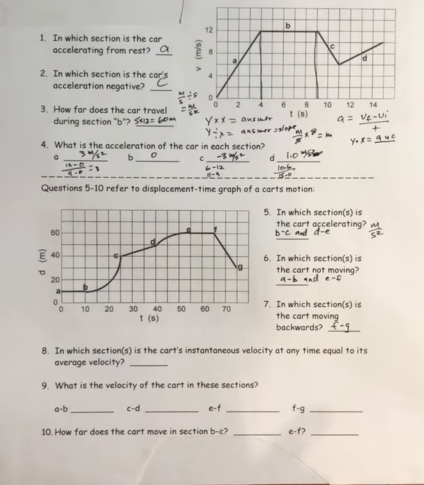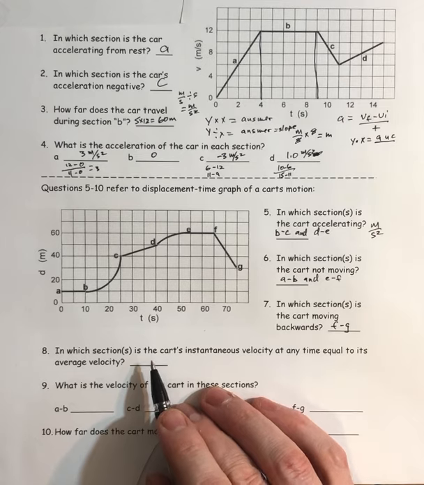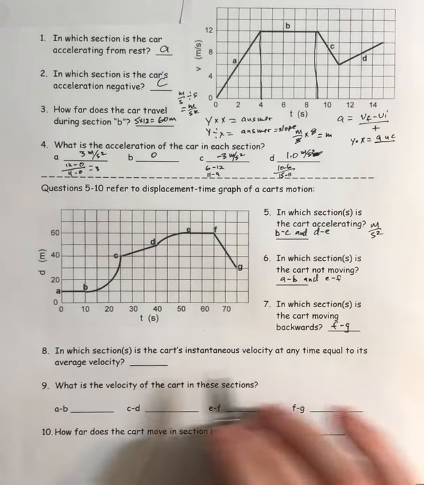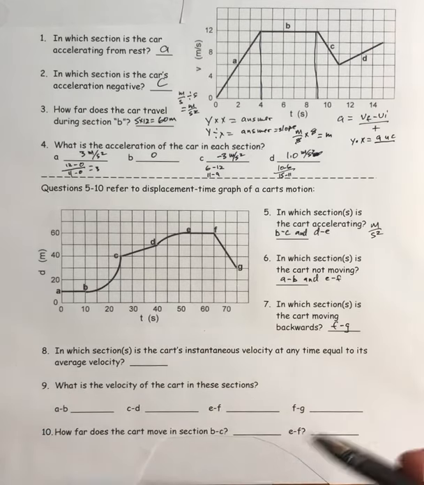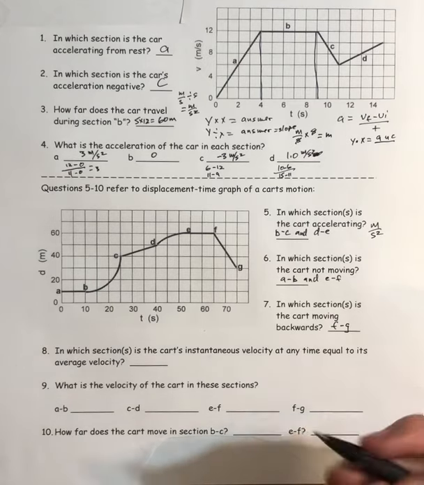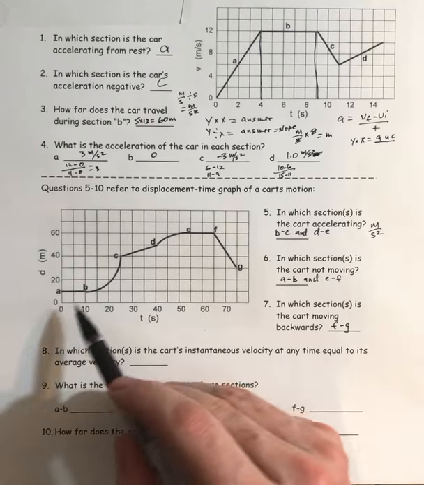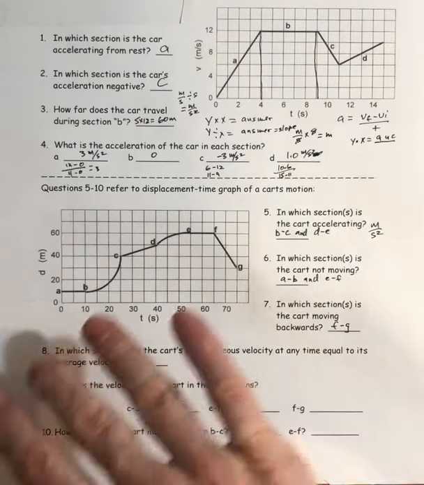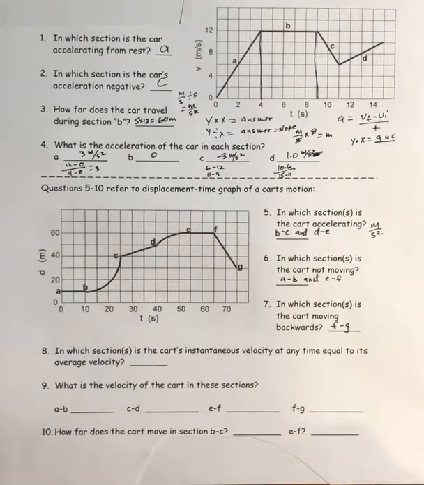Okay, in which section is the cart's instantaneous velocity at any time equal to its average velocity? So remember, I talked about this briefly, about how to get instantaneous velocity. If I have some sort of weird average velocity where you're traveling to Michigan City, and you're going faster and slower and faster and slower, it's very hard to get instantaneous velocity. But if I'm moving at a constant velocity, then my instantaneous velocity should equal my average velocity.